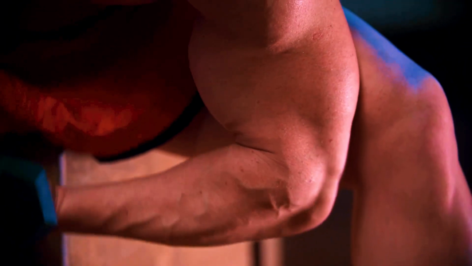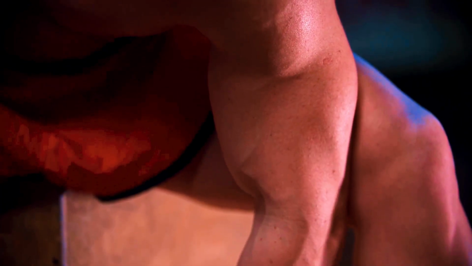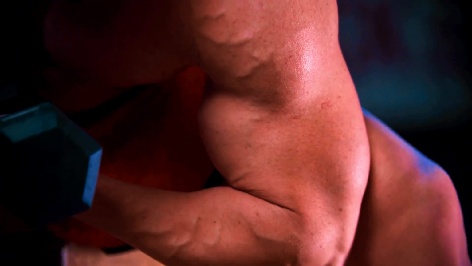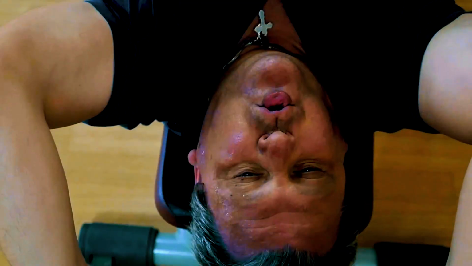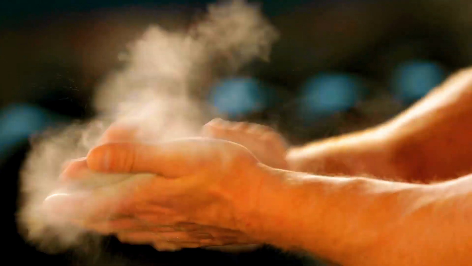Muscle growth, also known as hypertrophy, is the process by which muscle fibers increase in size. This occurs in response to resistance training, such as weightlifting. When you lift weights, you create tiny tears in your muscle fibers. Your body repairs these tears by fusing the fibers together, making them larger and stronger.